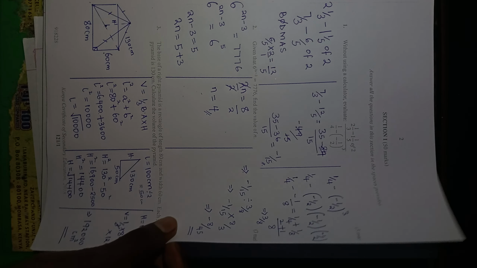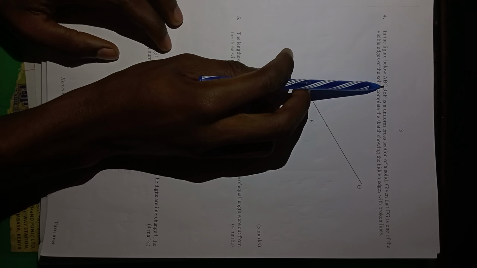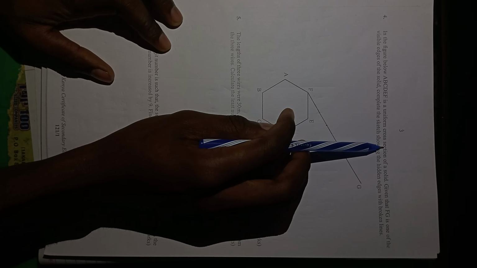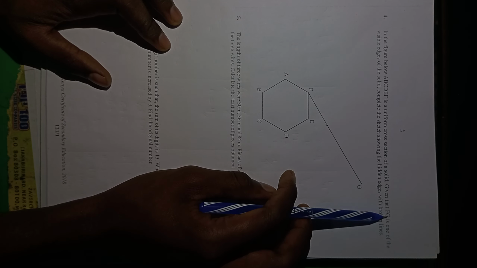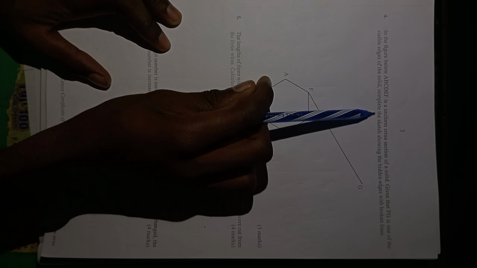This brings us to question number 4. We are having a figure here. They are saying in the figure below, ABCDE is a uniform cross-section of a solid. Given that FG is one of the visible edges of the solid, complete the sketch showing the hidden edges with broken lines. So this is how we are going to complete it.